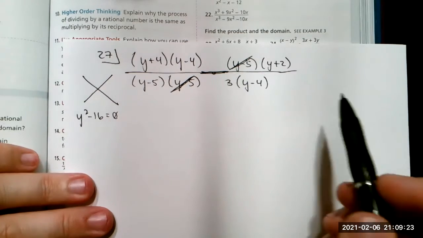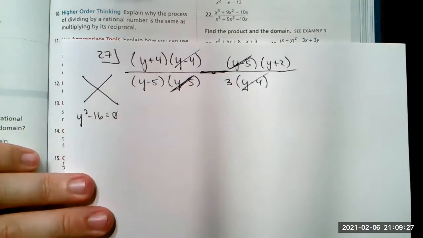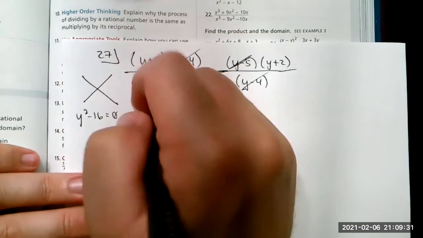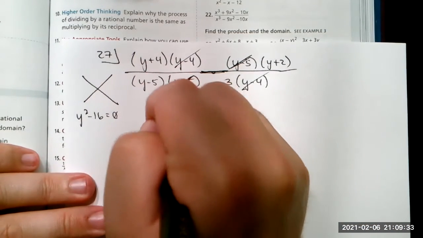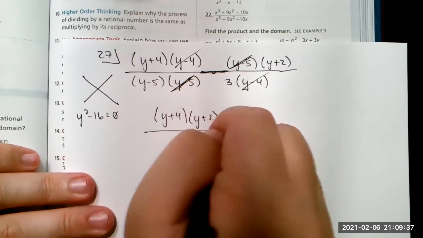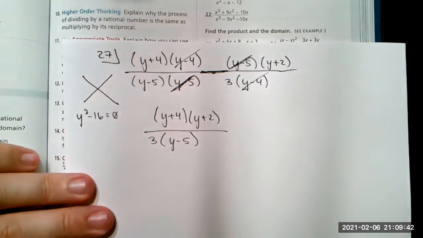What else do I got? Minus 5, y minus 4. Looks like I can cancel those out. Nothing else looks to be common. So I think my simplified answer is y plus 4 times y plus 2 over 3 times y minus 5.